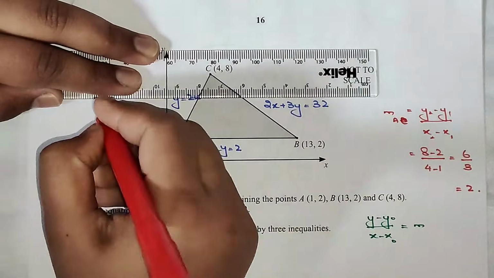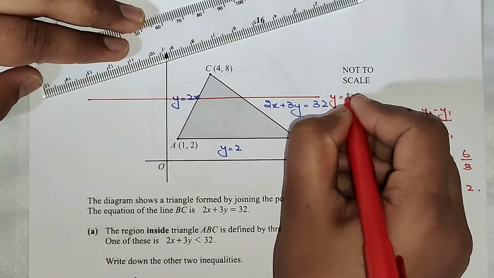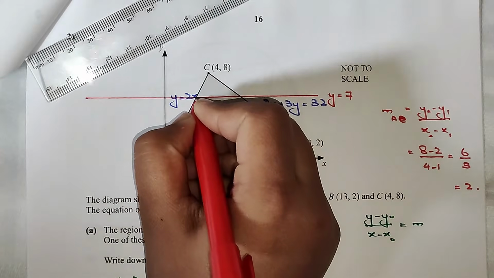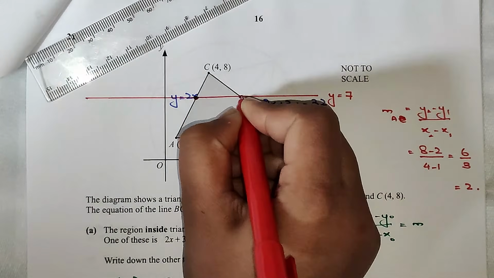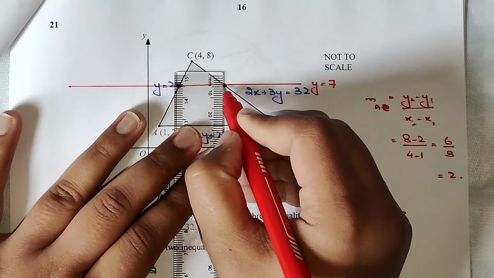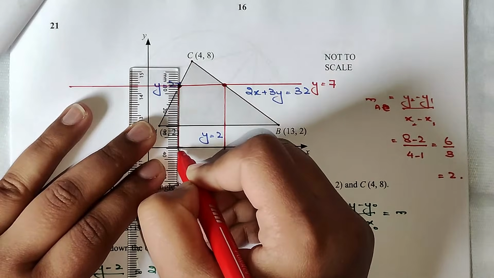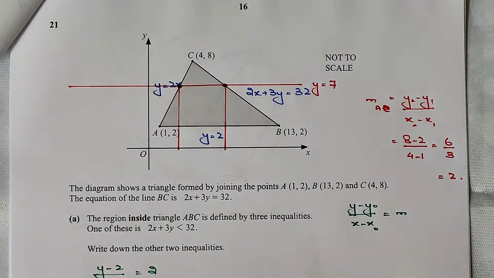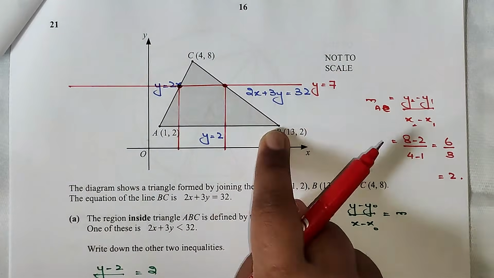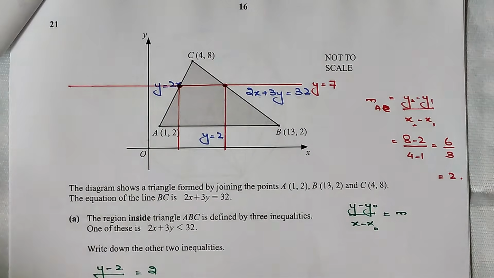So first I would like to draw the line. This red line is representing y equals 7, right? Now it cuts the triangle at this point and at this point, right? Basically we need to find the value of x over here and the value of x over here, right? So this x value must satisfy the equation BC, that is 2x plus 3y equal to 32.